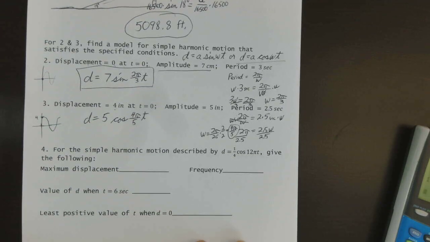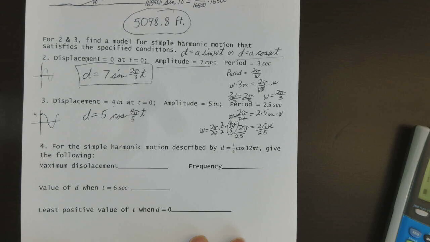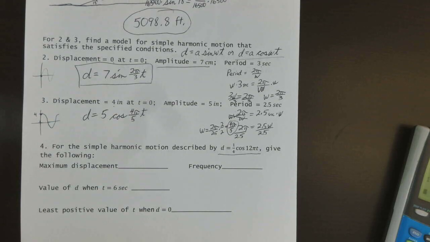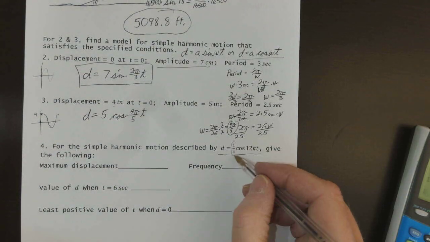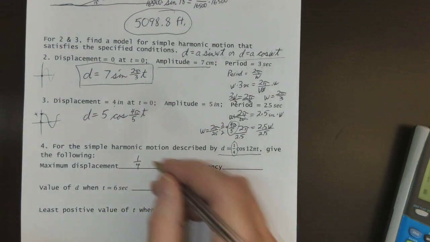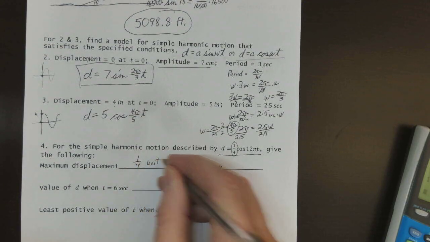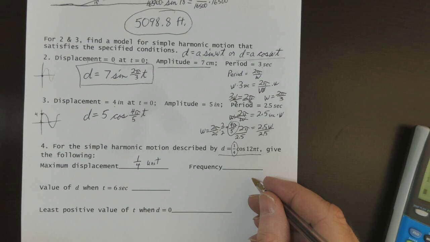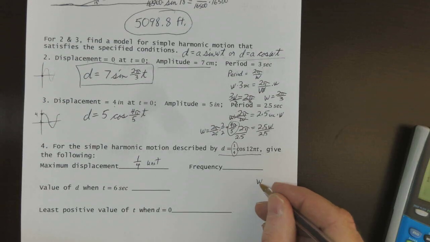All right, number 4. For the simple harmonic motion described by d equals 1/4 cosine 12 pi t, give the following. The maximum displacement, that's what a is, 1/4 of a unit. The frequency is w over 2 pi.